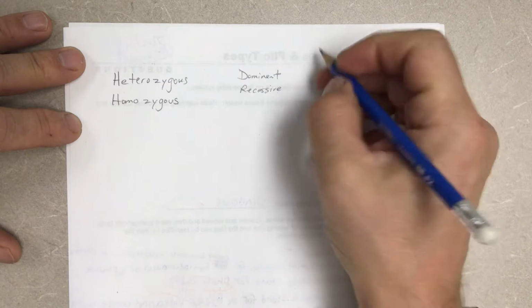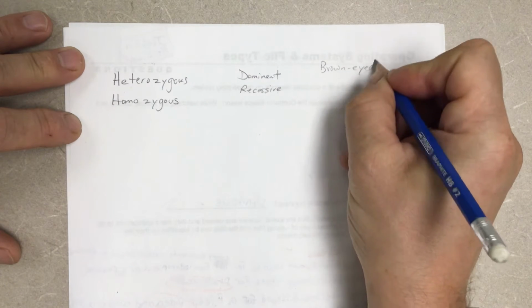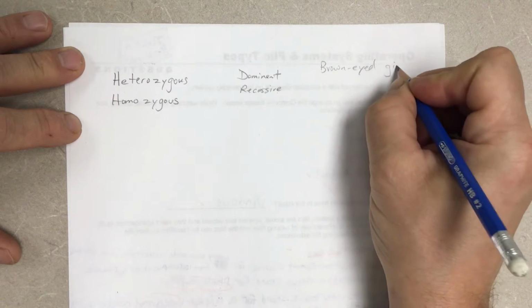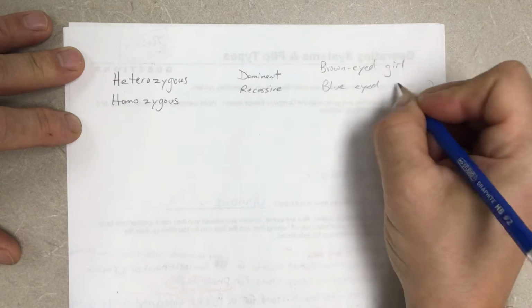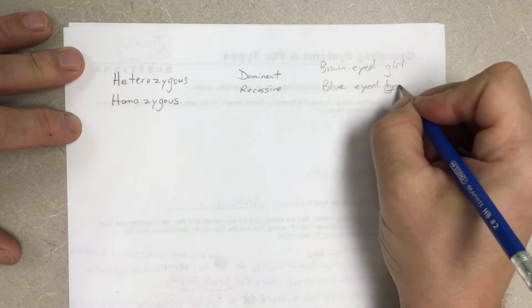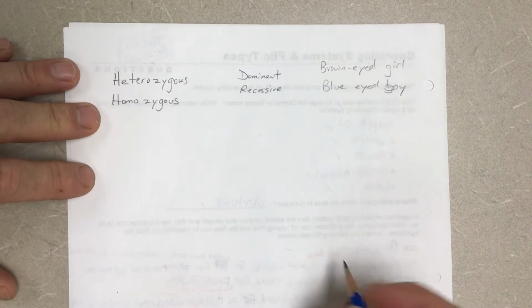So let's pretend that we're going to cross, or see what possibilities there are for, a brown-eyed girl, just like the song, and a blue-eyed boy. If they were to have kids, what type of offspring, what type of kids could they possibly have?